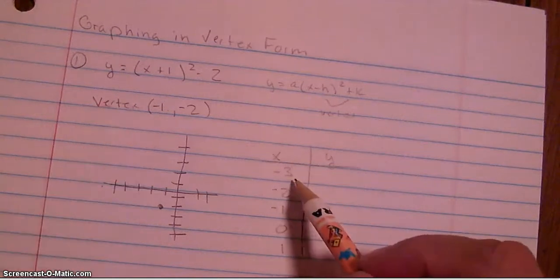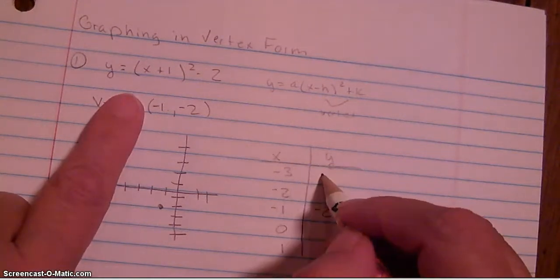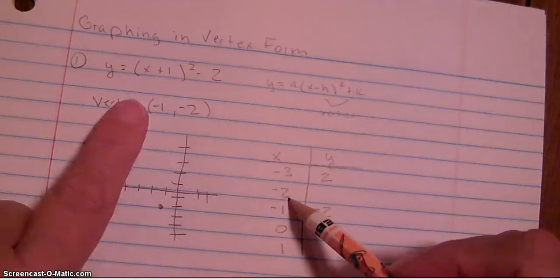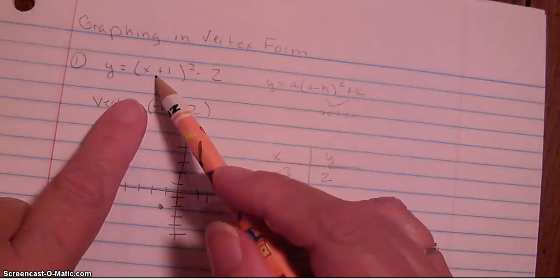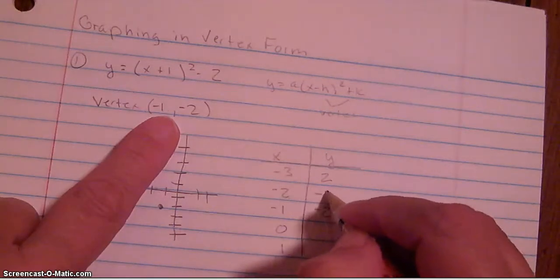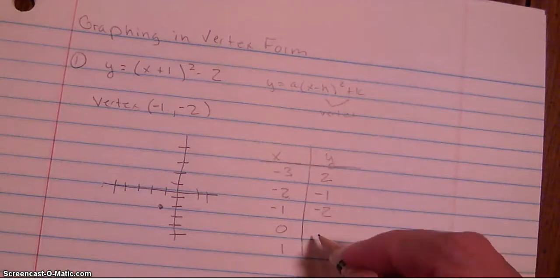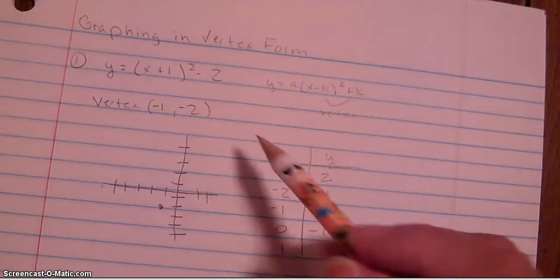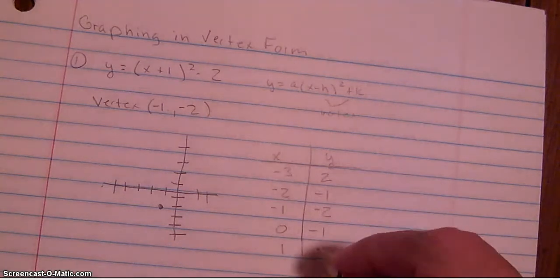So if I plug negative 3 into the original equation, I get that y is equal to 2. If I plug in negative 2, let's just do this real quick. Negative 2 plus 1 is negative 1. Negative 1 squared is 1, minus 2 would be negative 1. If I put 0 in there, 0 plus 1 is 1 squared, minus 1 is negative 1. And then 1 plus 1 squared is 2, the square of that is 4, 4 minus 2 is 2.